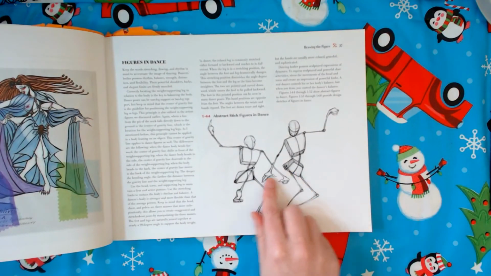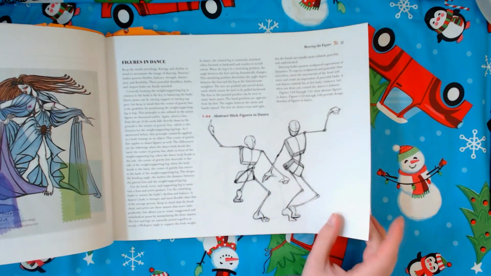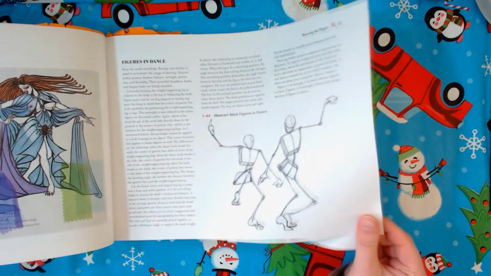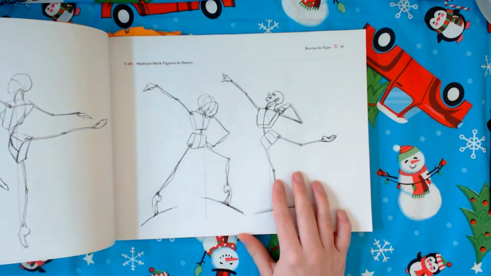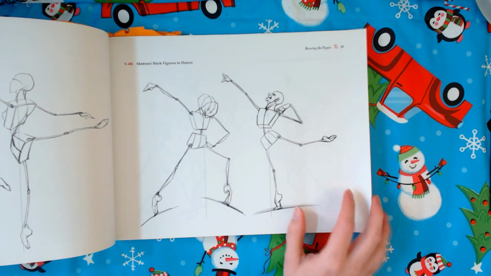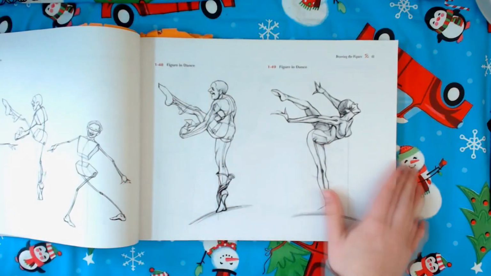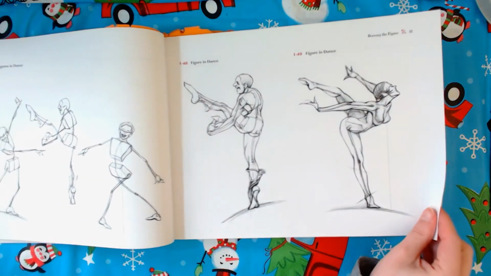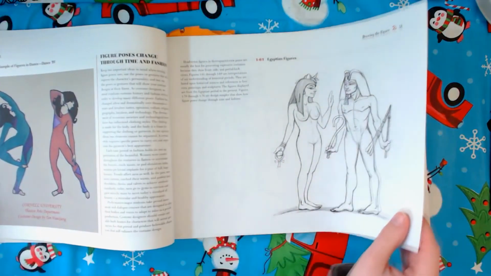So, like, getting motion in your drawings, kind of showing the effect of an actor as this character, and just the expressiveness of the design.